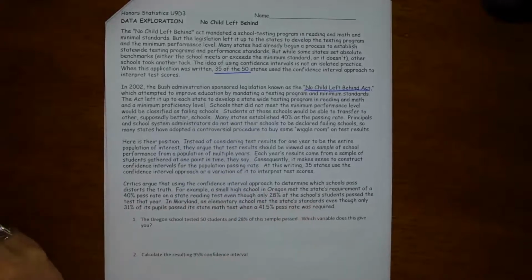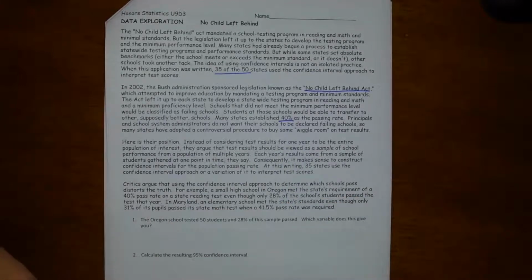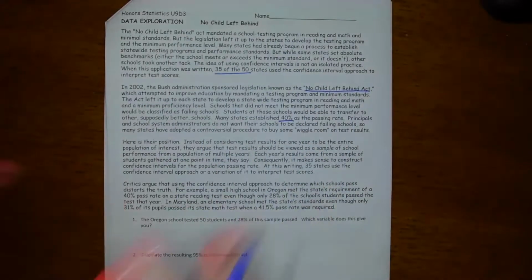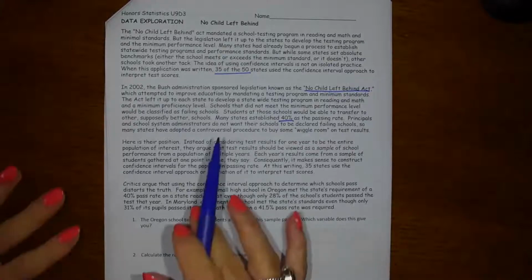Students at these schools would be able to transfer to other supposedly better schools. Many states established 40% as the passing rate. So if you get a 40 on your test, you're okay. Principals and school system administrators do not want their schools to be declared as failing. So many states have adopted a controversial procedure to buy some wiggle room on test results. Let's think about this for a second. This is a real problem. It's still going on. We're still testing. What's the big deal if your school gets classified as failing? What happens? Funding. Now let's talk about this. This is a big deal.